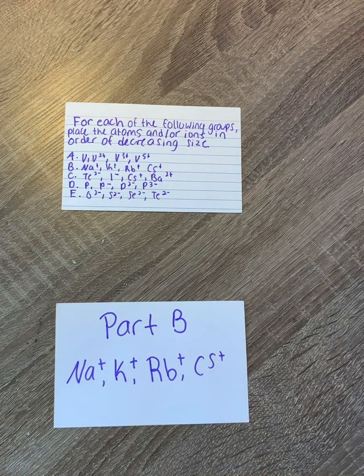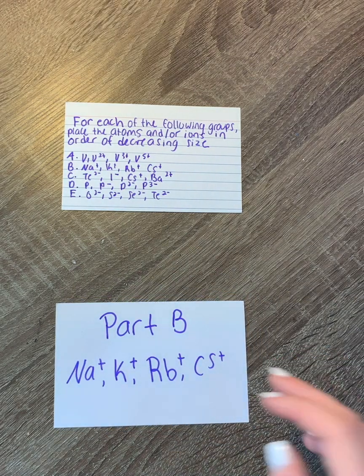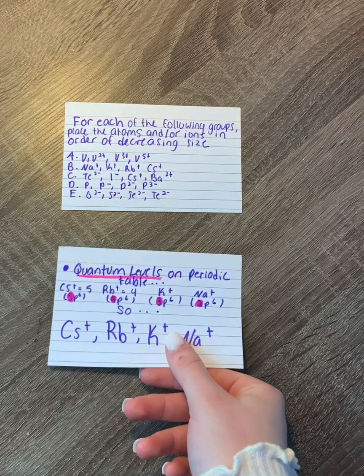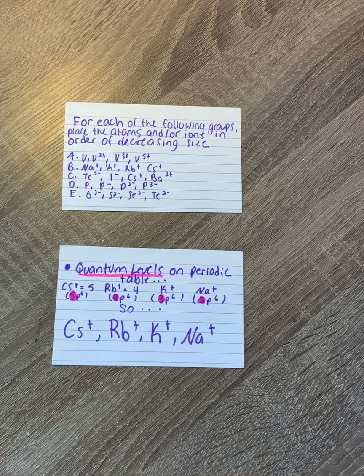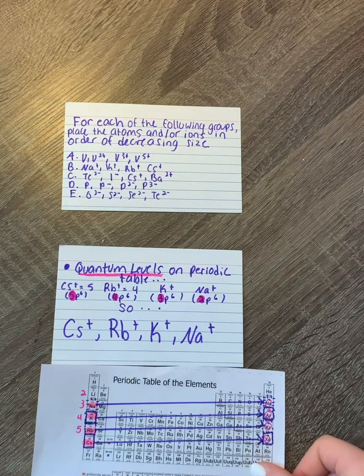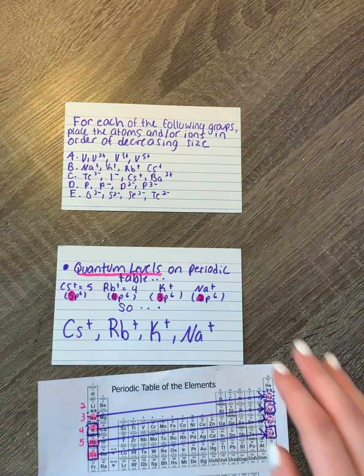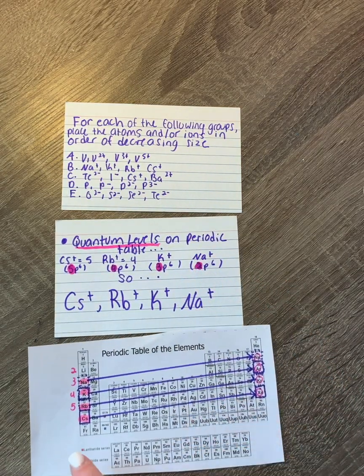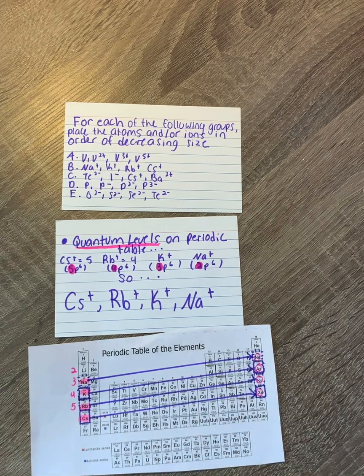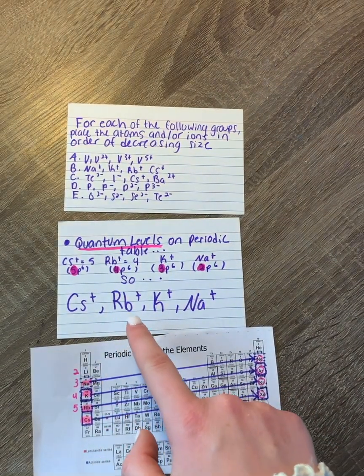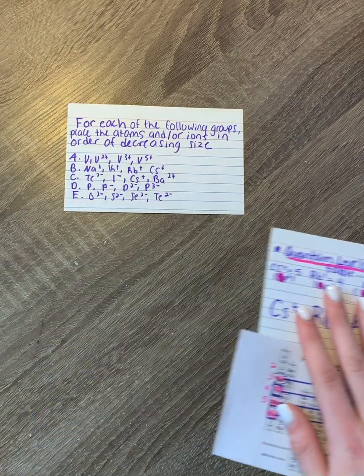Part B gives us Na+, K+, Rb+, and Cs+. Looking at the quantum levels that these ions are in, based on the periodic table, we can easily place them in order, as Cs+ is at level 5 due to the lost electron, making it the same quantum level as Xe in electron configuration, Rb+ at 4, and so on based on the period. Therefore, from greatest to least due to quantum level, the answer would be Cs+, Rb+, K+, and Na+.